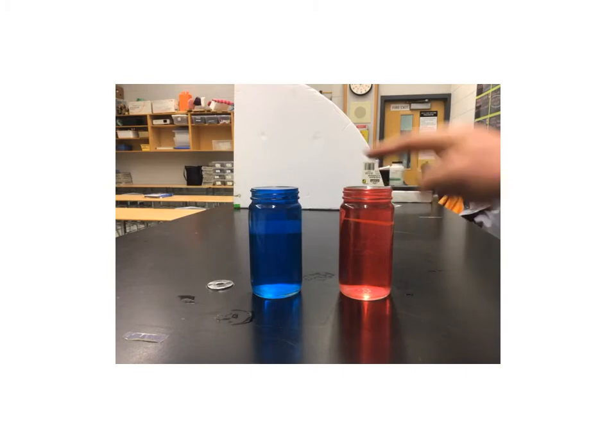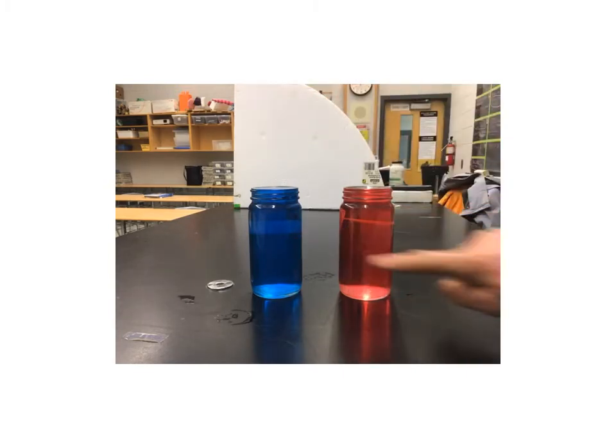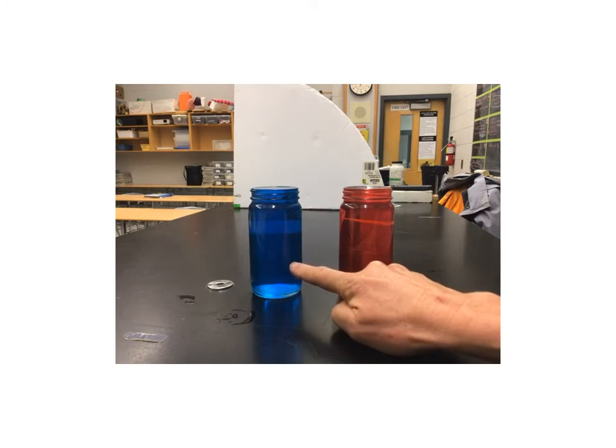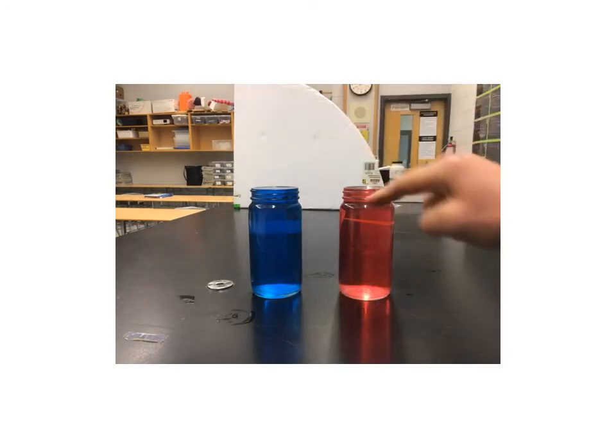So I'm going to take this and I'm going to put it on top of that. And you'll see that the two won't mix. This density is less. Even though it's still water, cold water has a higher density than warm water. So if I put this on top, it'll float on top. So just give me a second and I'll do that.